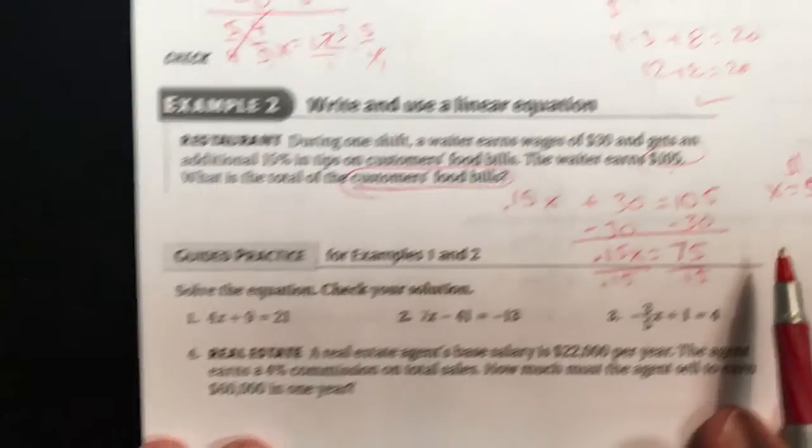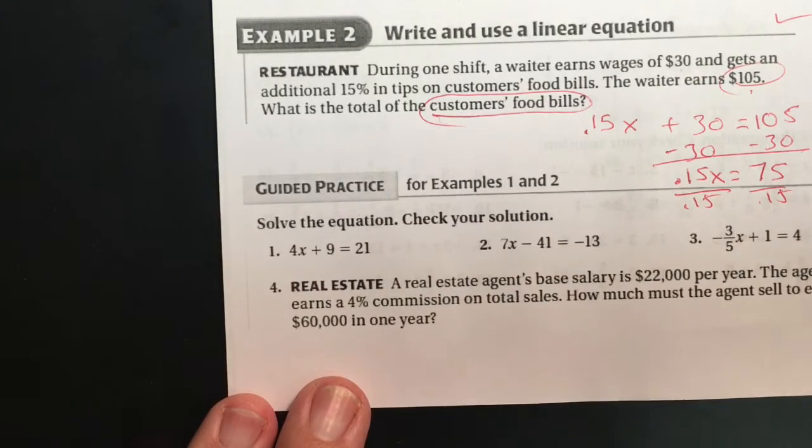So, another model down here, similar problem.